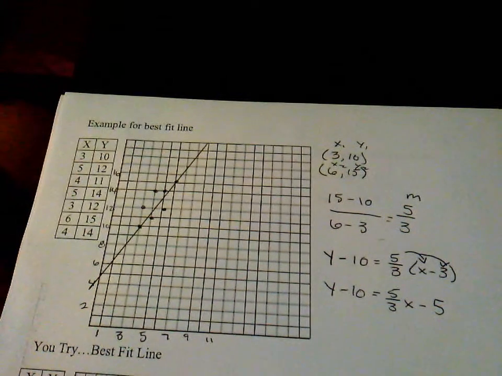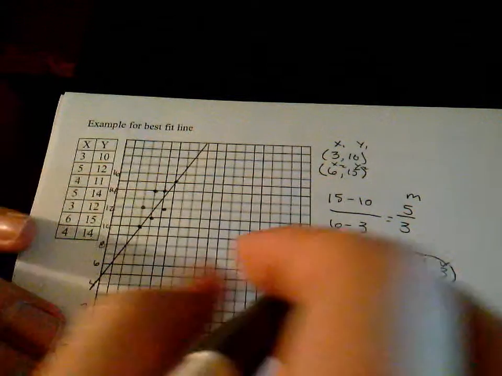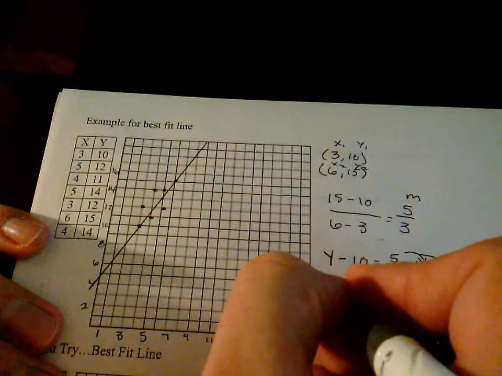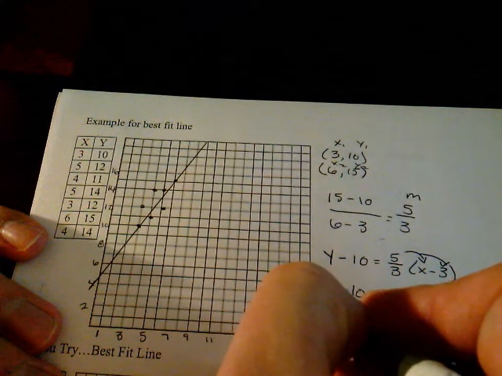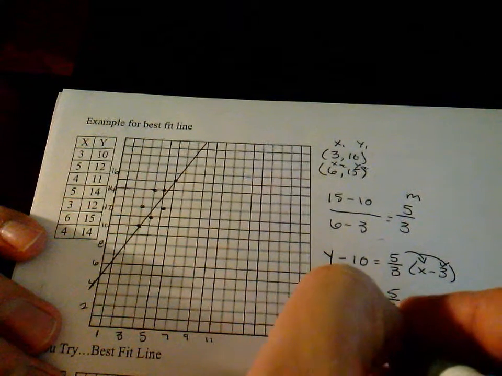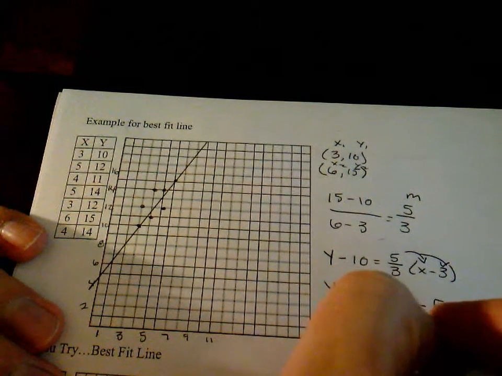Our final step is to get y by itself, so you have to get rid of this 10. You get y equals 5 over 3 x plus 5.